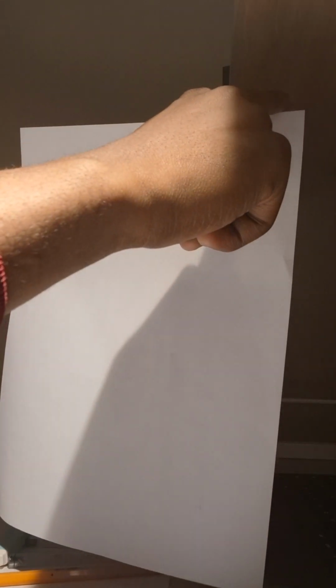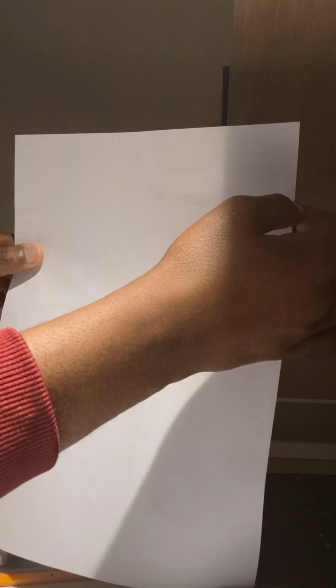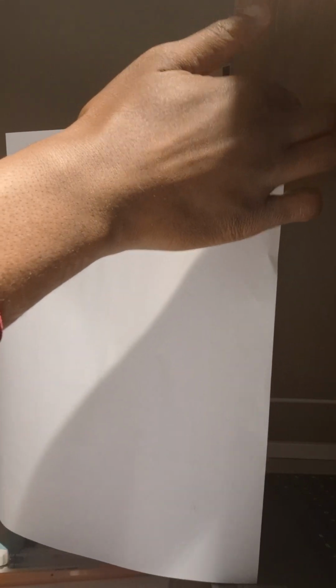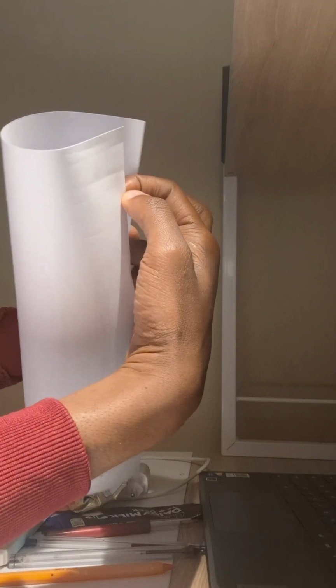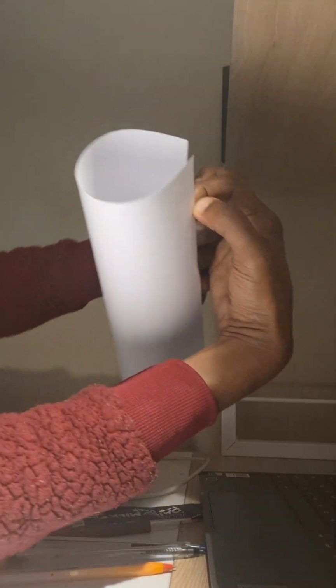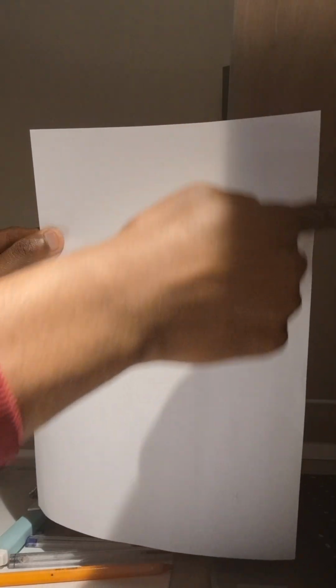So if I want to calculate the area of the rectangle, this is 2 pi r because it's the distance around the circle, and this is the height.